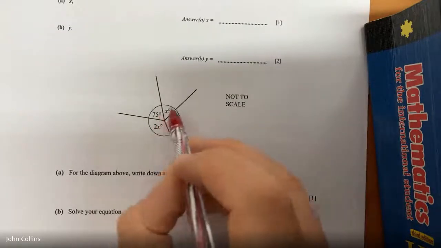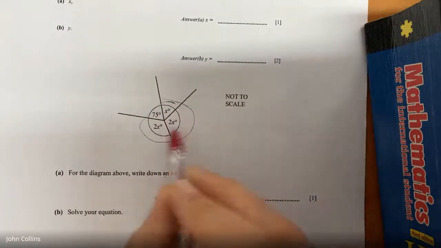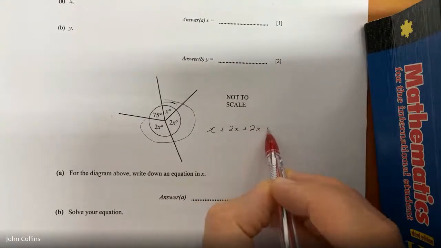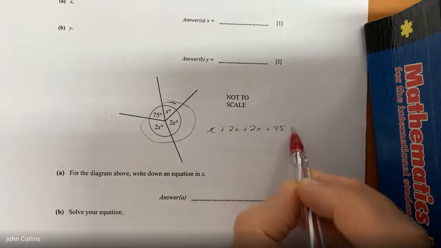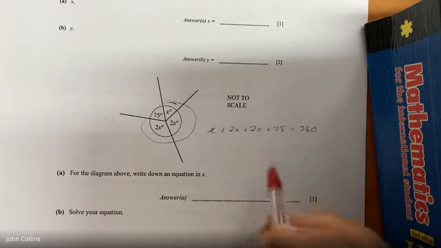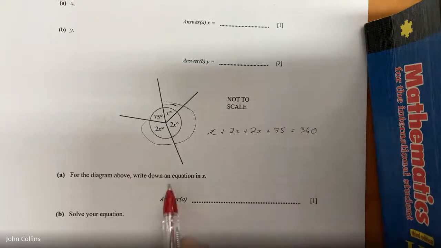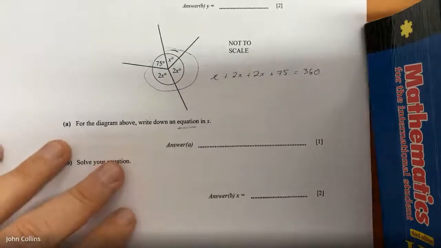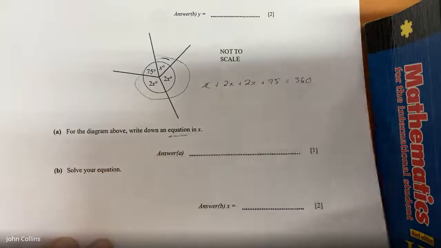Remember, if we have angles in a circle, they will all add. So x plus 2x plus 2x plus 75, they will all add to 360. So simplify that, and that'll give you the equation here. And then solve the equation in the second part using your algebra skills. That will help you with that.